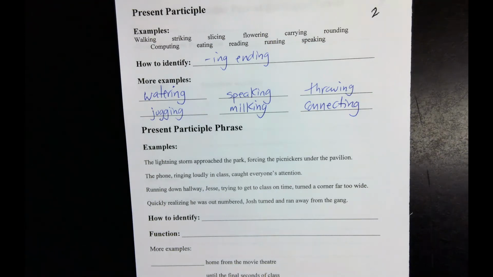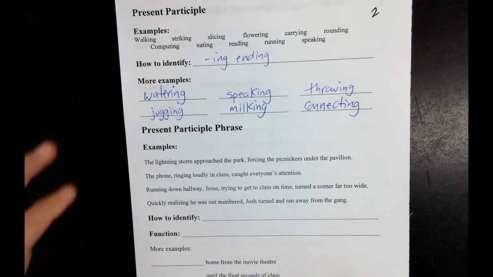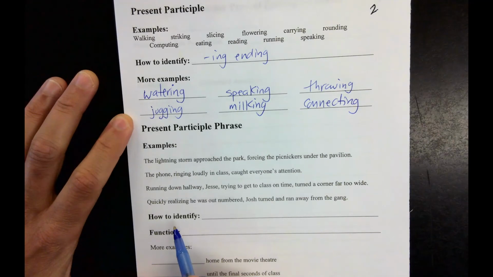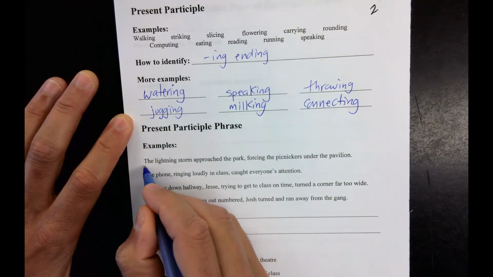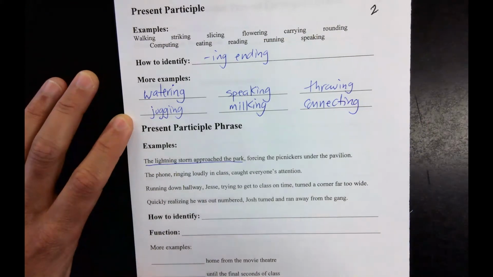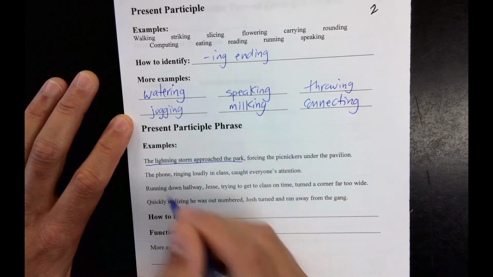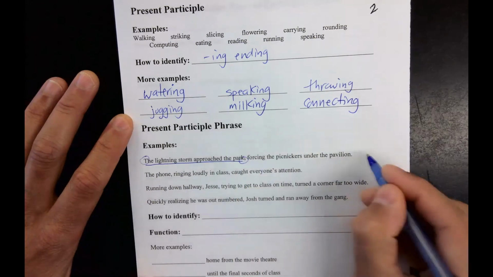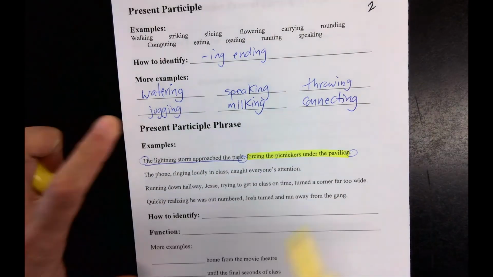Look, I'm going to do 2 examples just to save some time again because we're live on the camera. The lightning storm approached, forcing the picnickers under the pavilion. And you might say to yourself, well, it could be true that the lightning storm approached the park. This base clause could live all on its own as a complete sentence, but this writer has added for additional detail reason.